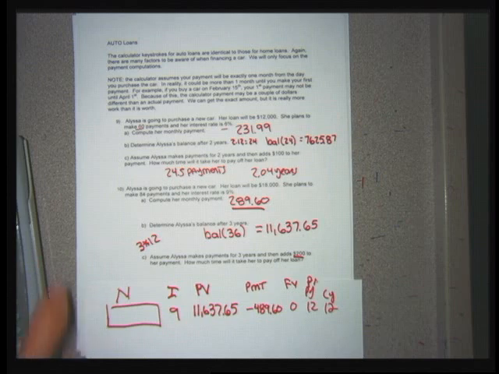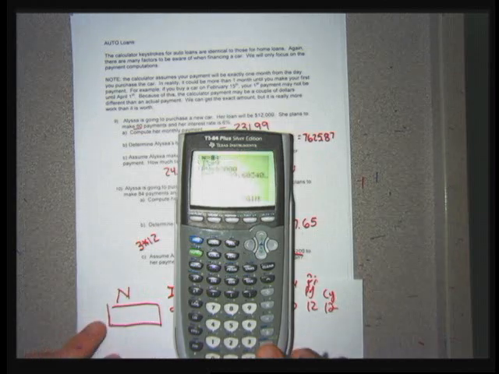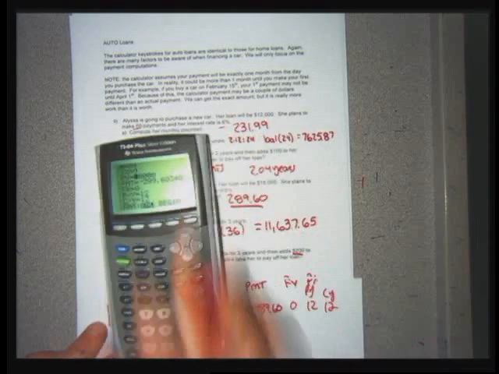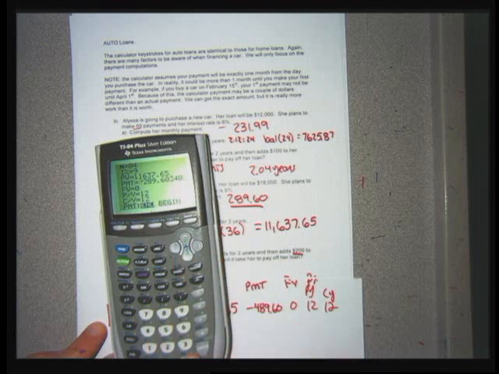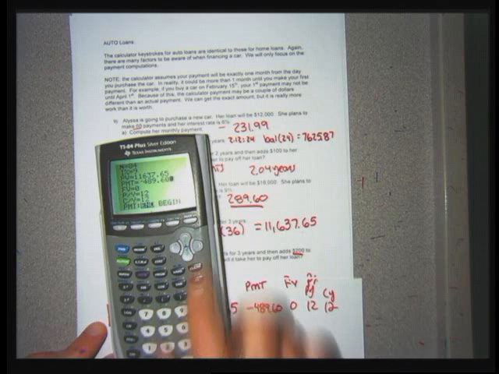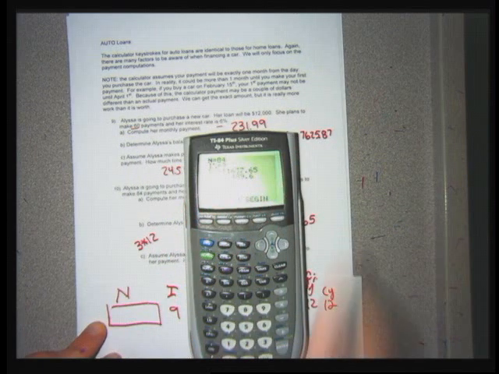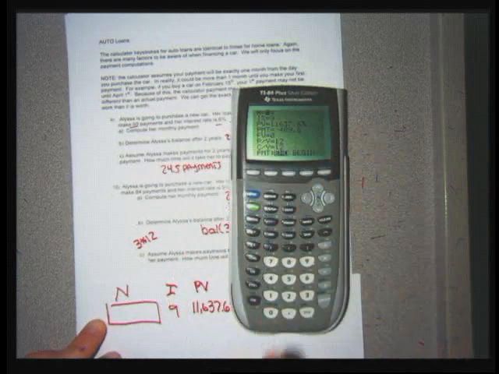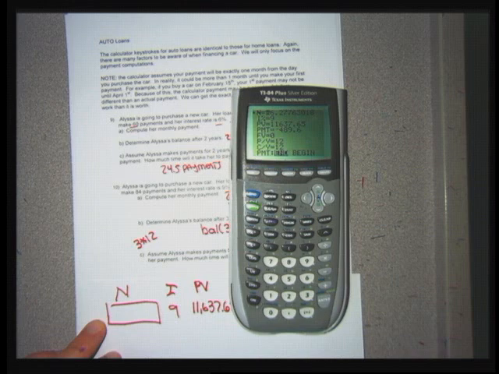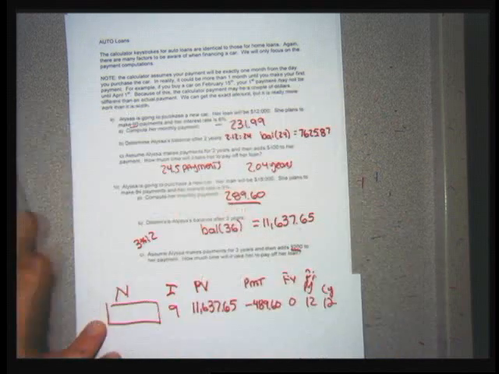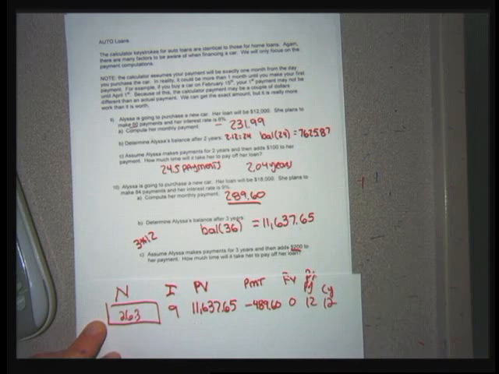If I do that string of computations, it'll give me the number of months. I could divide that by 12 to get years if I want. So apps, finance, TVM solver, the PV changes to 11,637.65. The payment changes to negative 489.60. The bottom parts are the same. Work my way up to N, get it flashing. Hit my green alpha button and hit enter, and I get 26.3 months. So that's just like 2 years and 2 months.